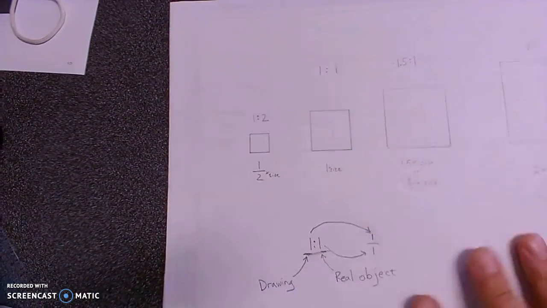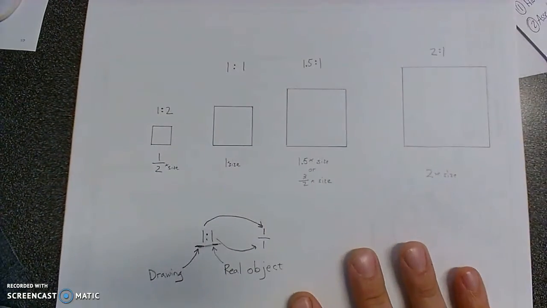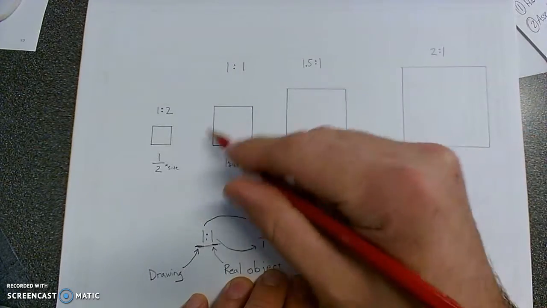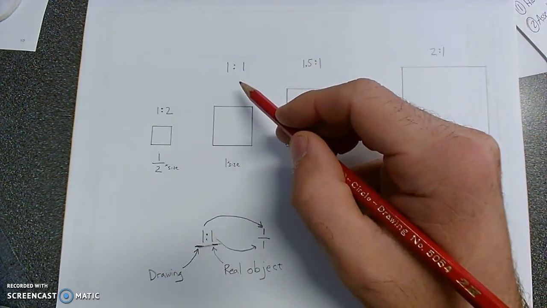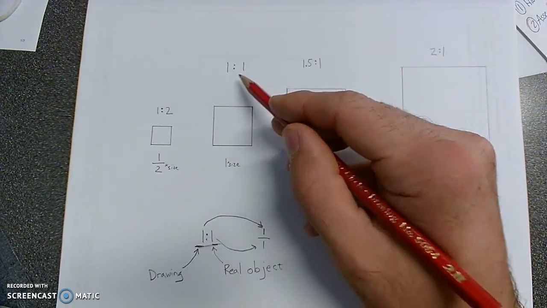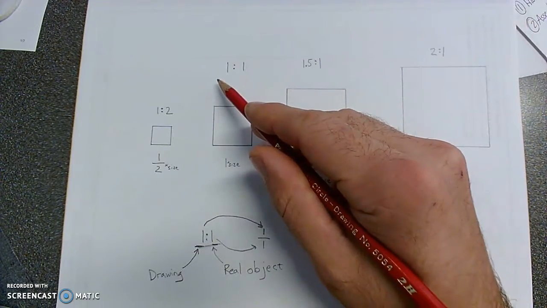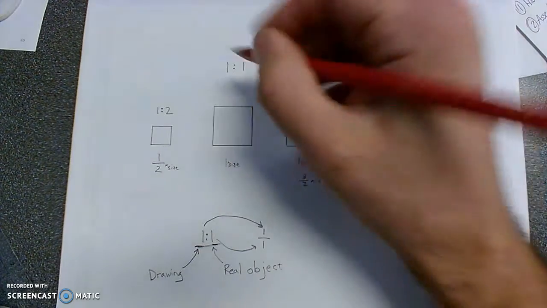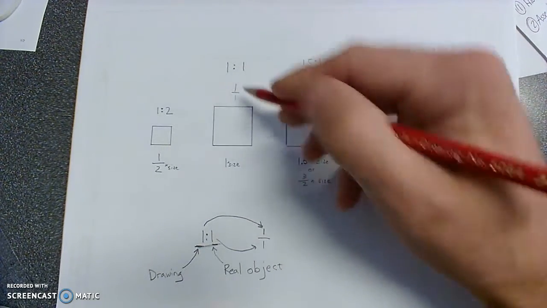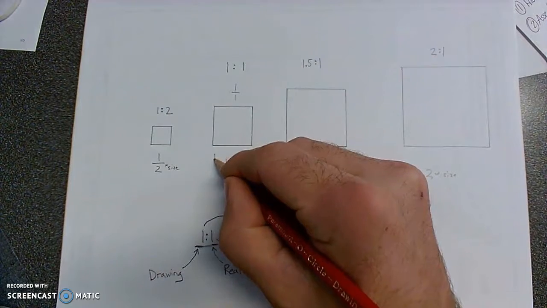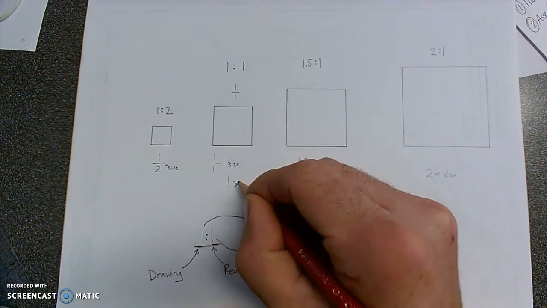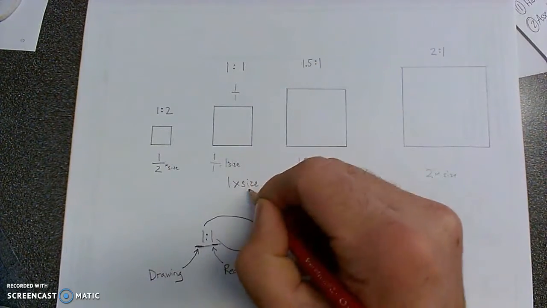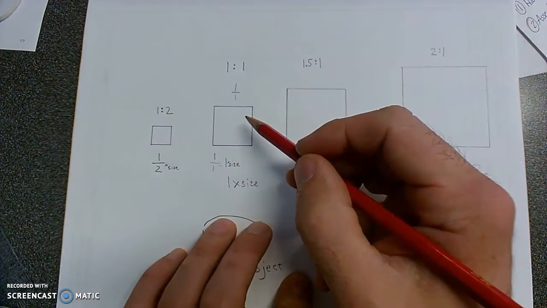Let me show you what it looks like in terms of objects. So we've got 4 squares. Here is the real square. It's 1 inch wide, 1 inch tall. It is drawn in a 1 to 1 ratio. That means that for every inch in real life, it's going to be an inch on the paper. That ratio would be 1 over 1, so it equals 1, and it's 1 times the size. 1 times magnification. Let's move to this one.